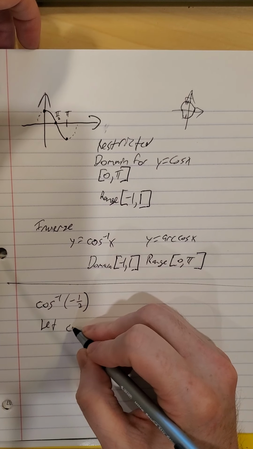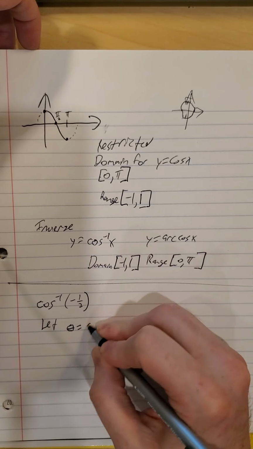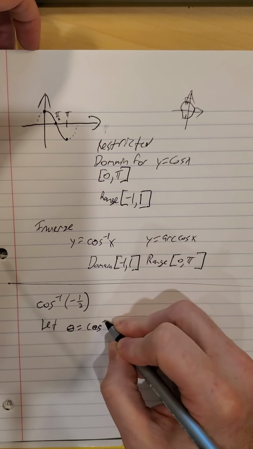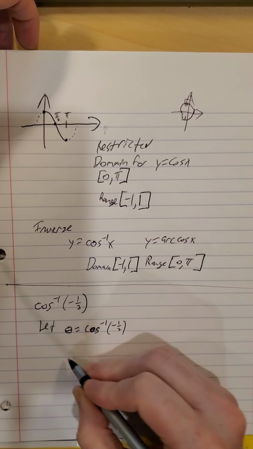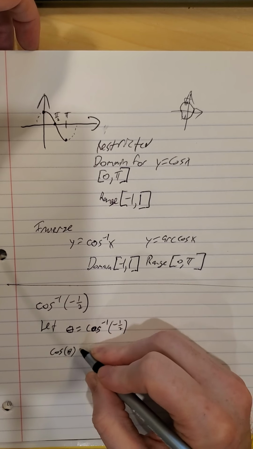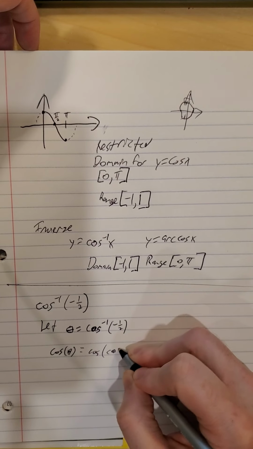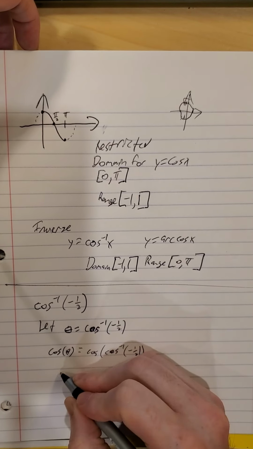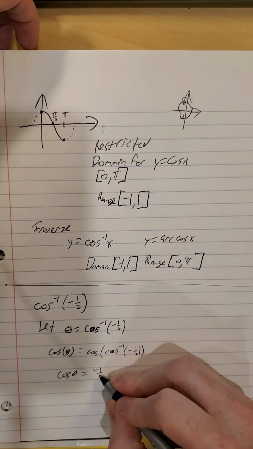Let theta equal arc cosine of -1/2. Take the cosine of both sides. So cosine of theta is cosine of the arc cosine of -1/2. So basically what we're saying here is cosine theta is -1/2.